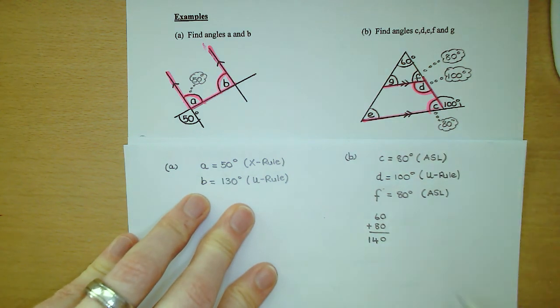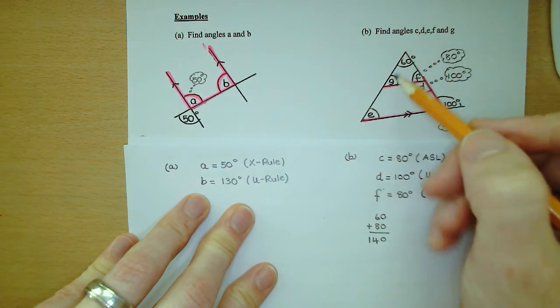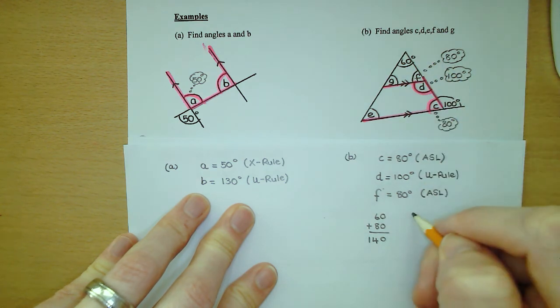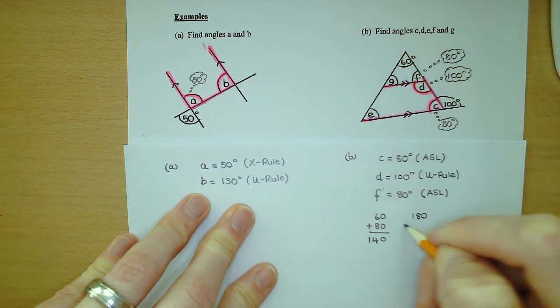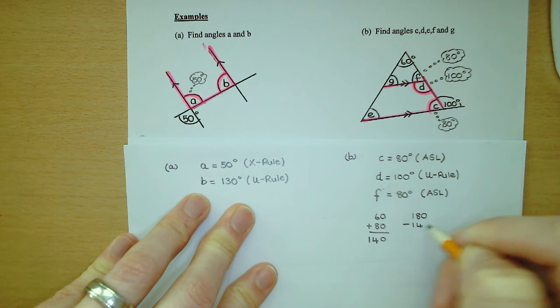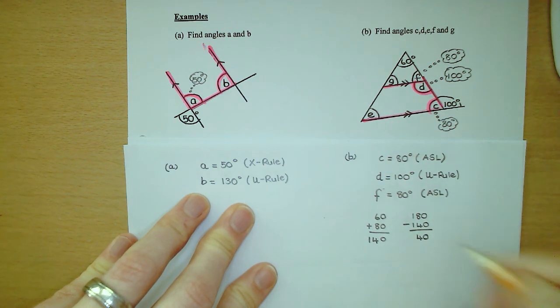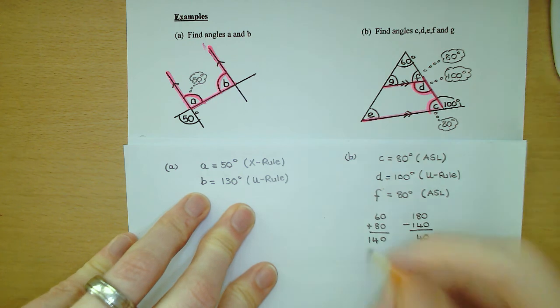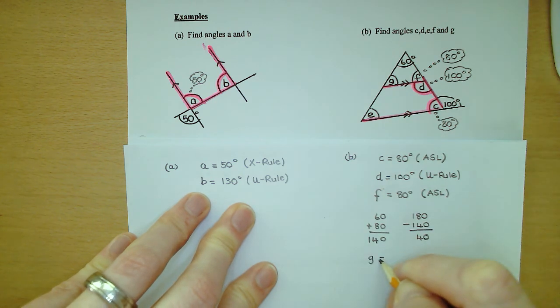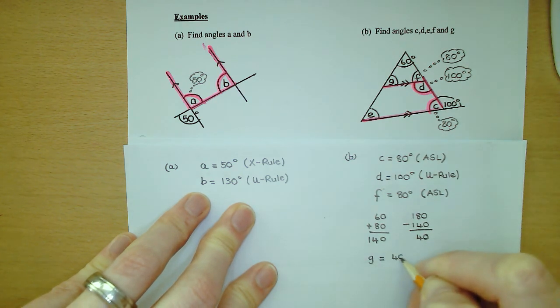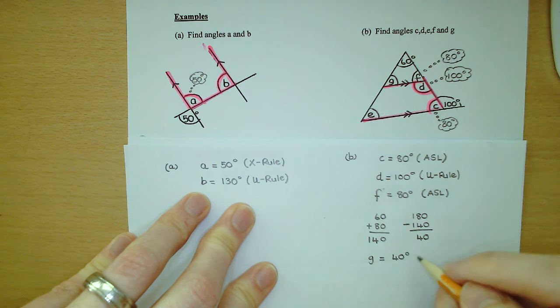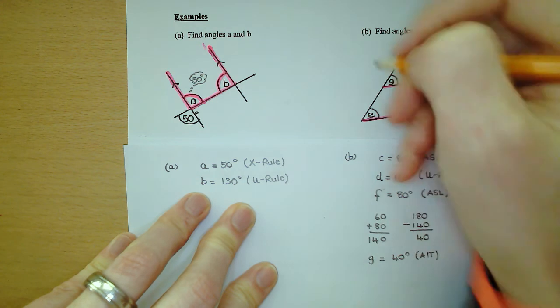We're then going to subtract that from 180 to get the remaining angle G. So that's going to leave us with 40. So that's what angle G is. So angle G is equal to 40 degrees, and that was because of angles in a triangle. And then we'll pencil that in our diagram.